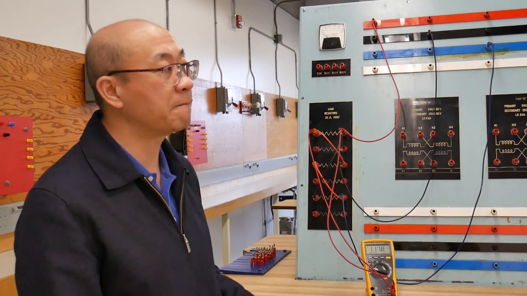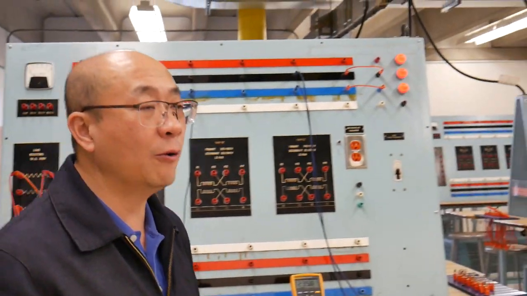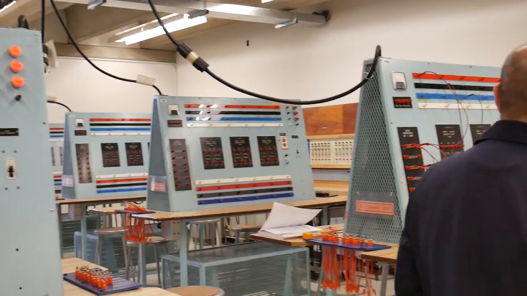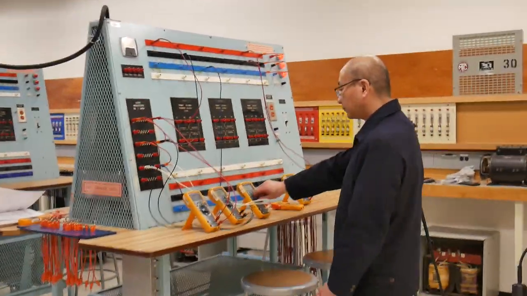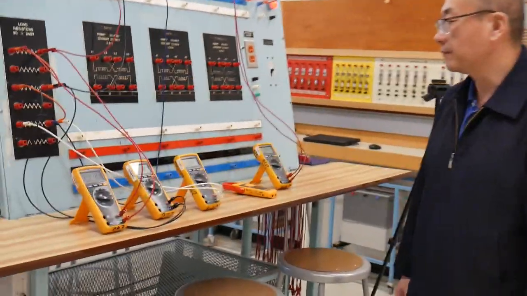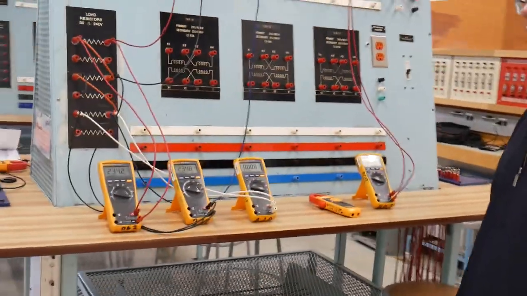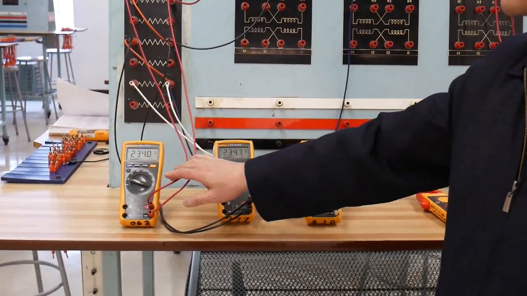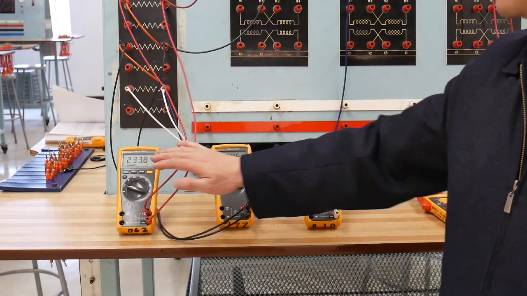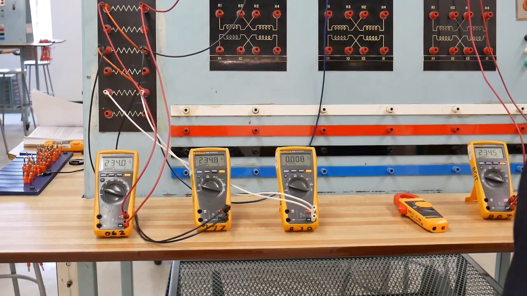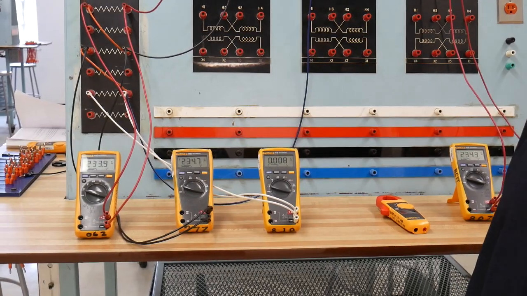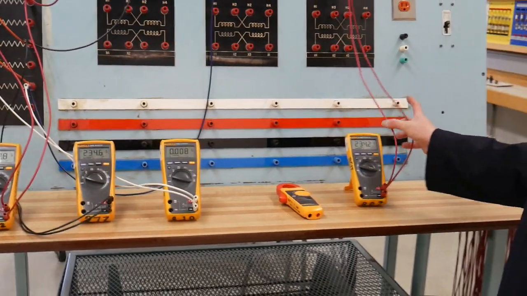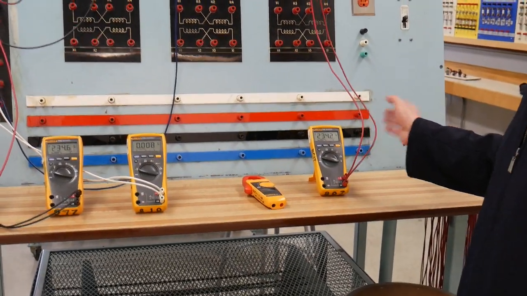Now let's look at the open delta, open load situation. Here's the open load. I removed the load C, so the voltage across load A and the voltage across load B still equal 240 volts. My line voltage down here is 240 volts.